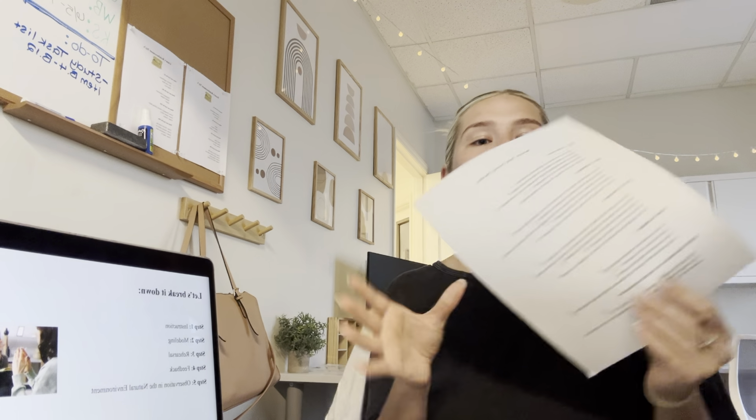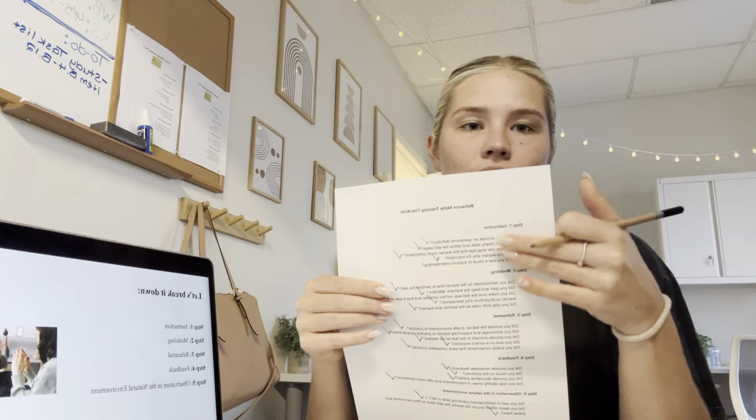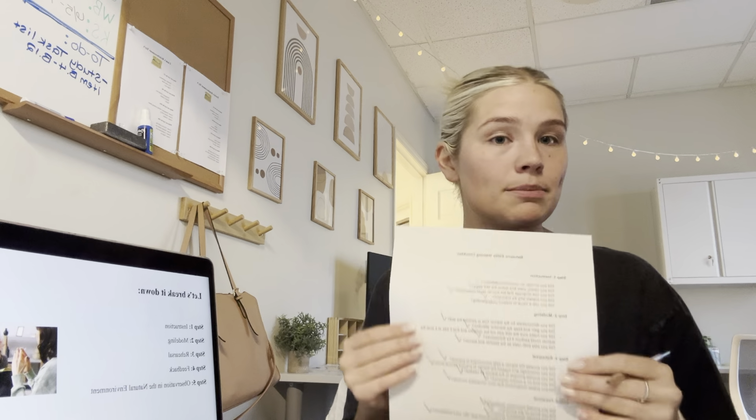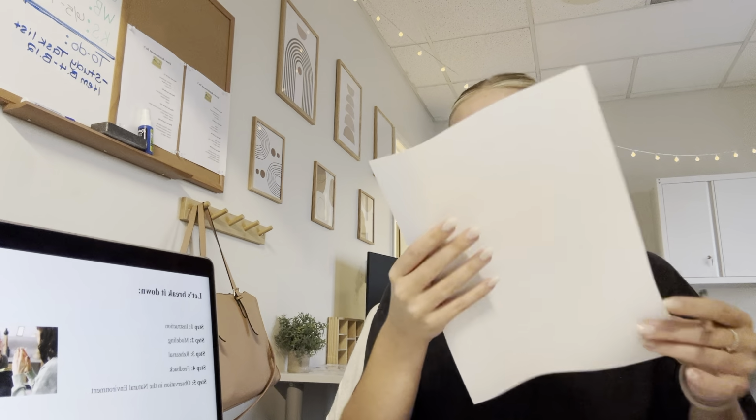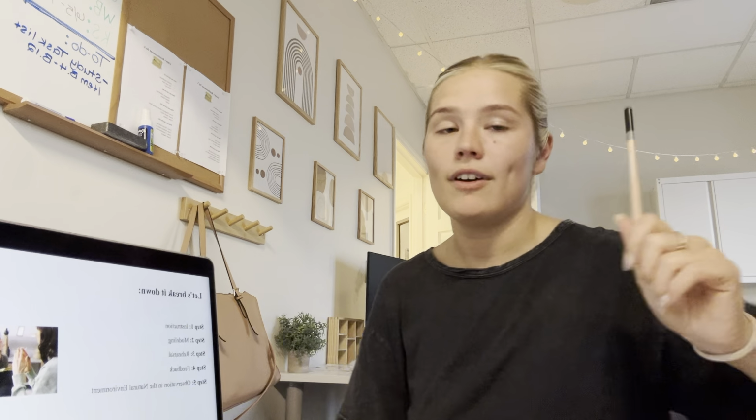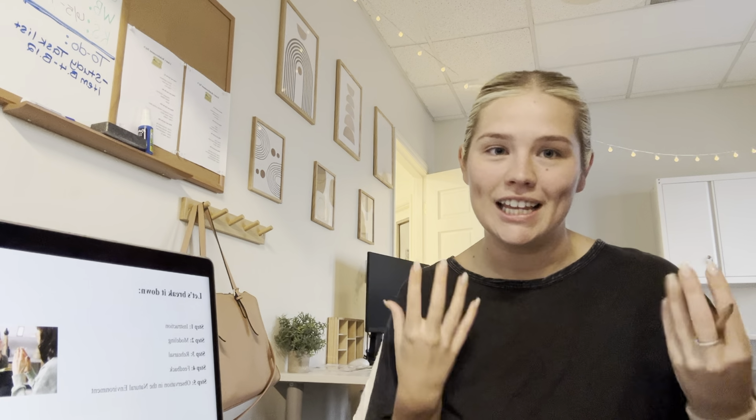So to implement BST, I will give you this checklist. This checklist gives you what you should be doing in each step. It's pretty easy. So we will use this to go off of. We have 4 steps. Like I said, I've added a 5th one. Step 1 is instruction. Step 2 is modeling. Step 3 is rehearsal. Step 4 is feedback. Step 5 is observation in the natural environment. So let's break these steps down.